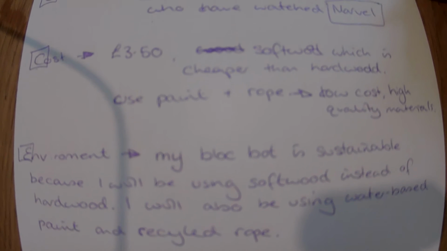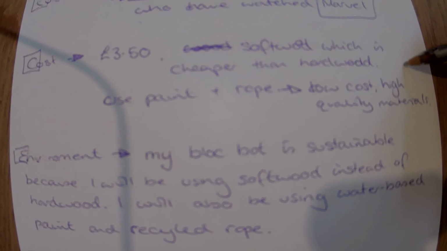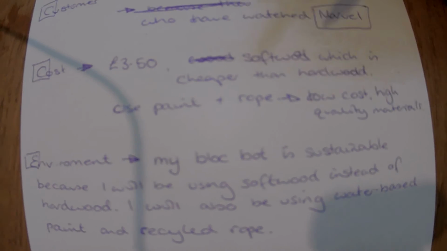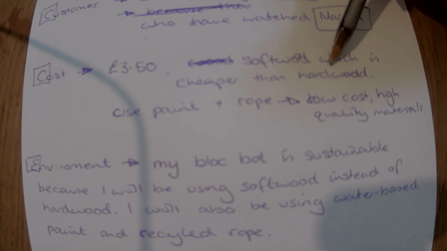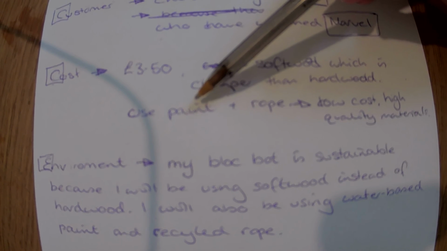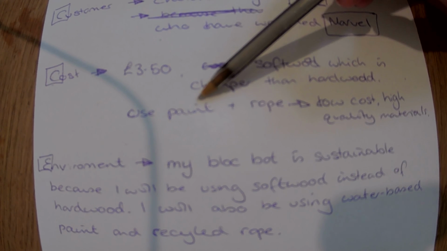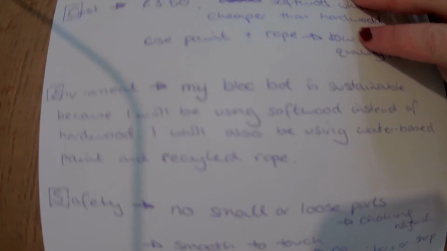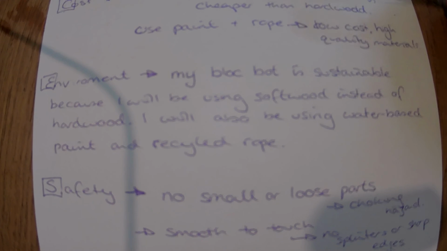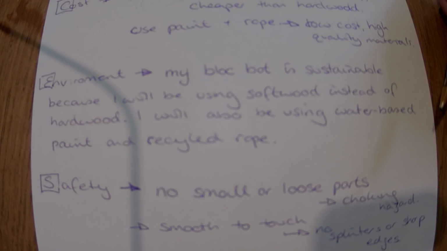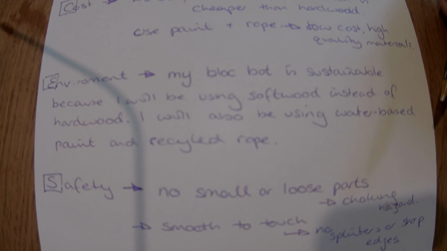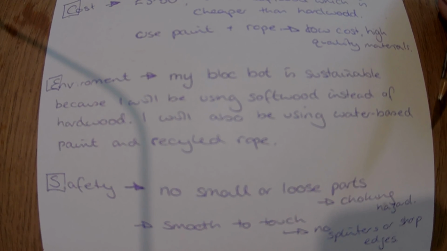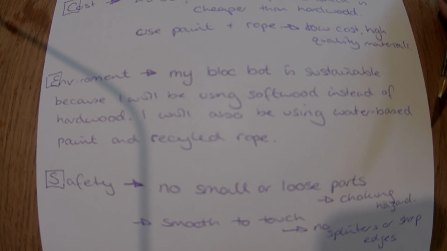Cost. You just need to write this into a full sentence. It's going to cost £3.50 to make because softwood is cheaper than hardwood, and we're going to use paint and rope that is low cost but high quality. Environment. You can copy this sentence out exactly. My Bloc is sustainable because I will be using softwood instead of hardwood. I will also be using water-based paint and recycled rope.